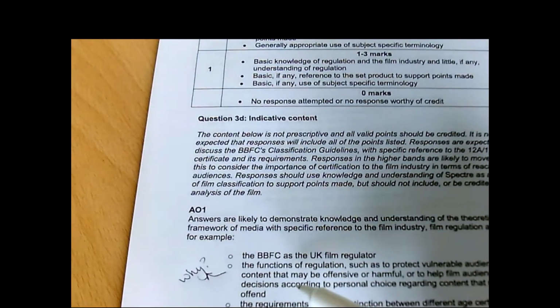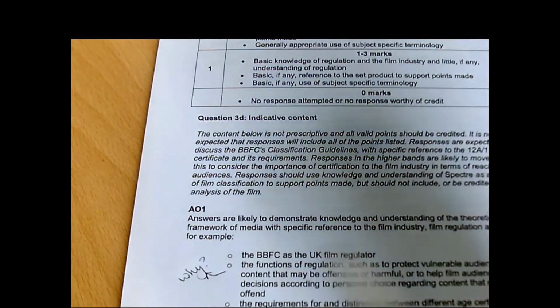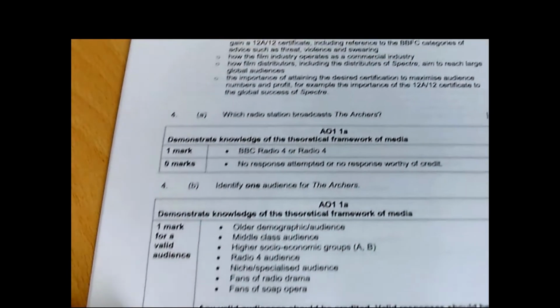Now, it's quite important to consider what makes a film a 15 compared to what makes it a 12 compared to what makes it a PG. So I would look at the differences. Because Spectre's a 12.12a, look at the age certificates either side of it, and then you'll be able to understand why it's been given that certificate.